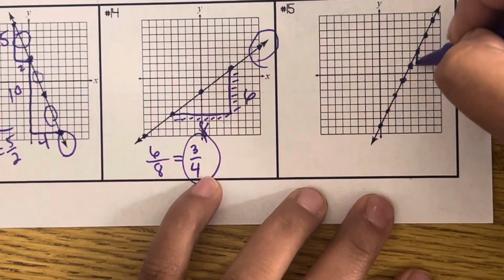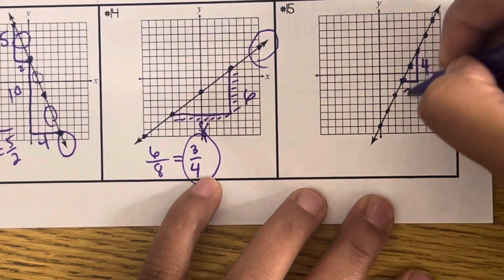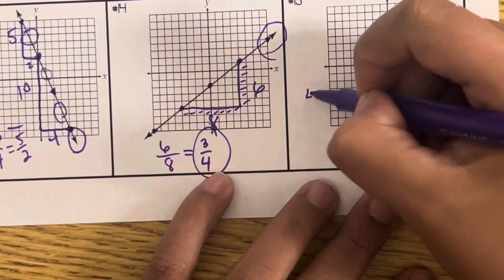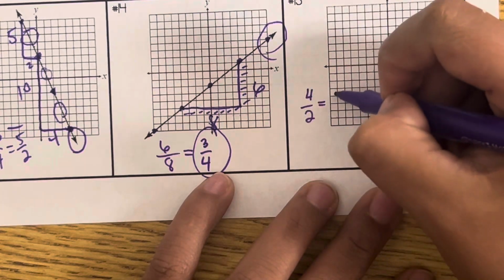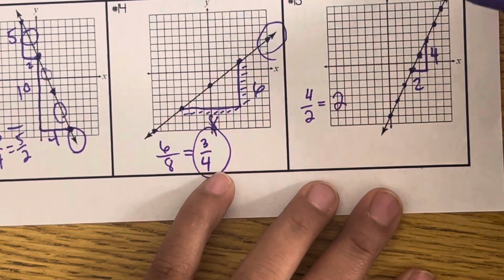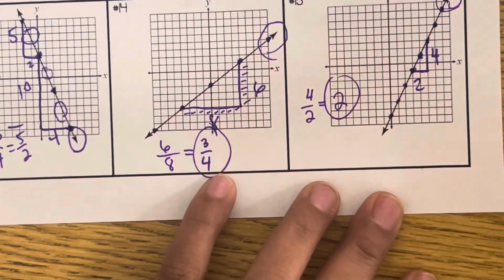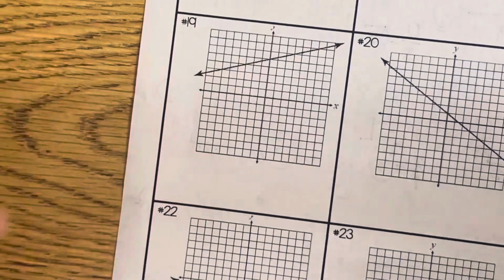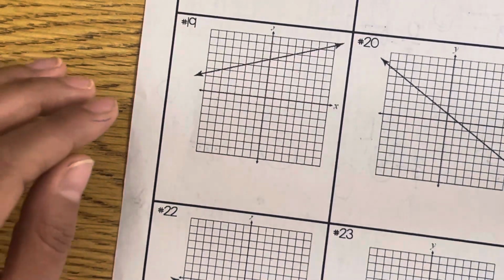So again, draw your L. This one I count 4 over 2. If you count 6 over 3 or 10 over 5, because no matter what, when we simplify it, all of our answers should be equal to 2. The right arrow is pointed up, so that makes it positive 2. And it gets pretty repetitive. I'm only going to pick and choose some of these just for preference, okay?